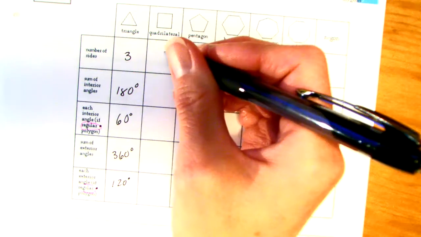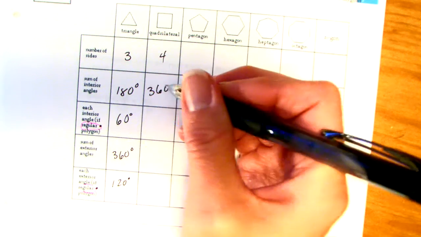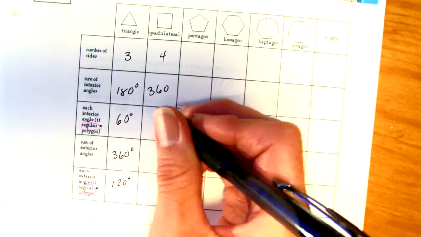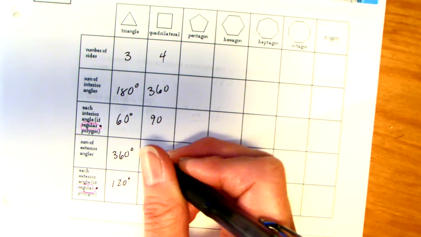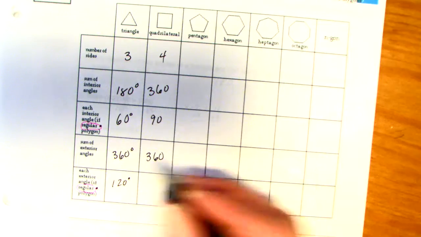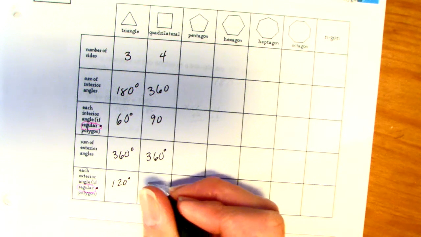Now let's do a quadrilateral. 4 sides. They add up to 360. If you take 360 divided by 4, you get 90. This will always be 360, actually across the board, right? And if you take 360 divided by 4, you're going to get 90.